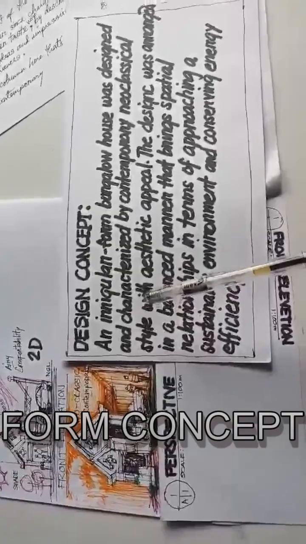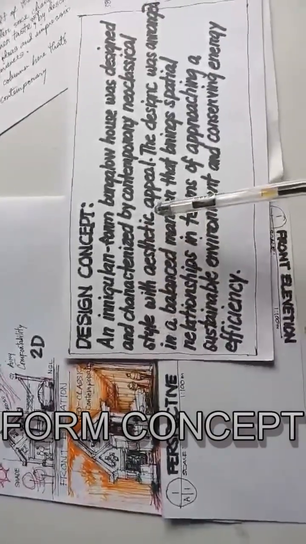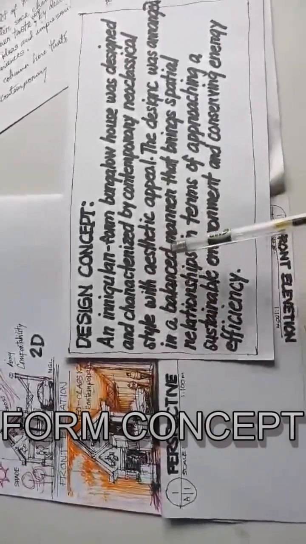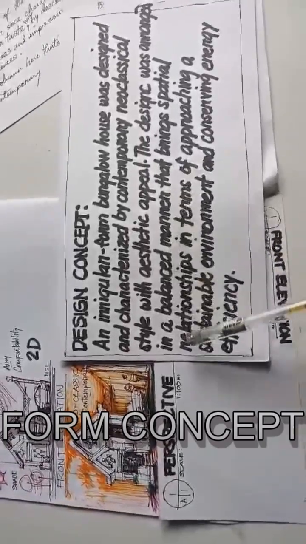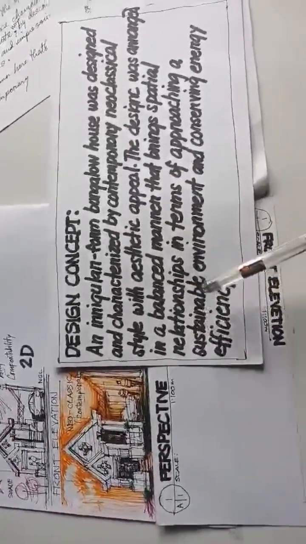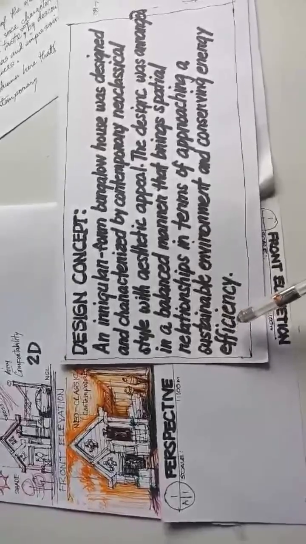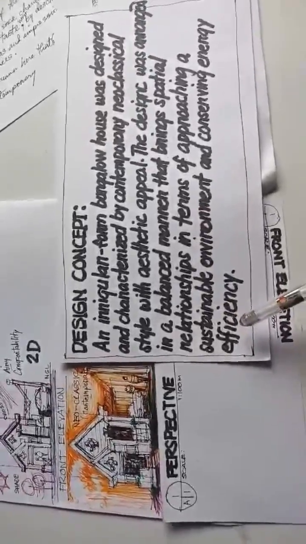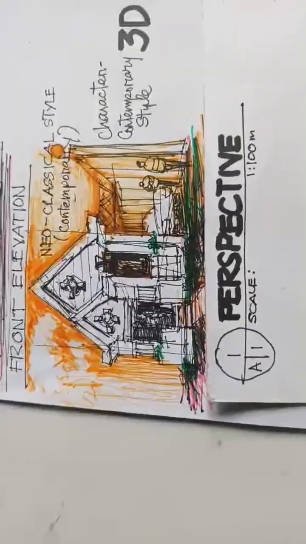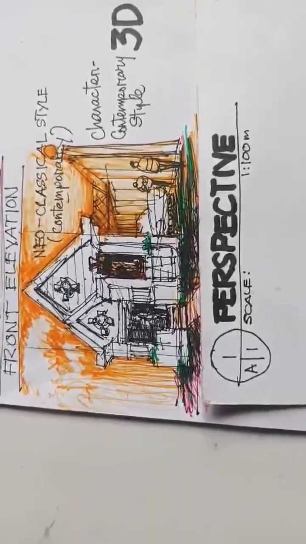An irregular form bungalow house was designed and characterized by a contemporary neoclassical style with aesthetic appeal. The design was arranged in a balanced manner that brings a spatial relationship in terms of approaching a sustainable environment and conserving energy and efficiency. So this is the output, the result of the study.